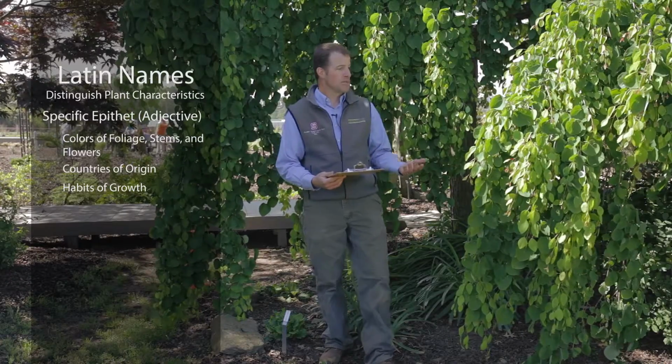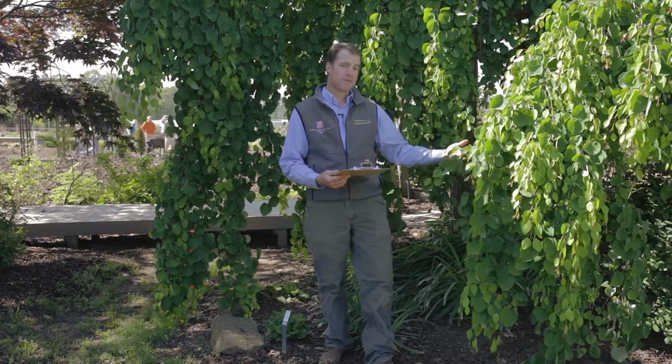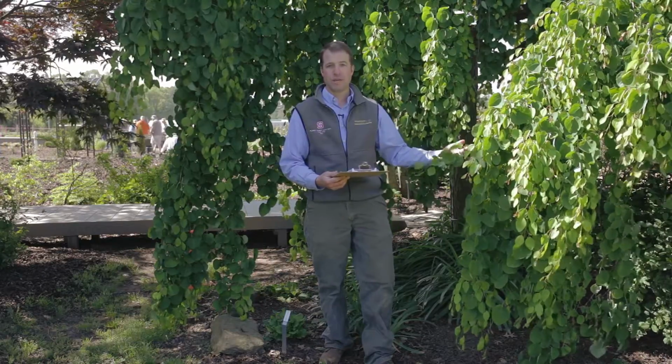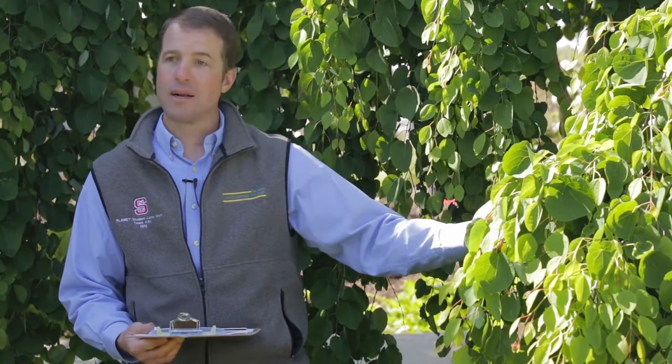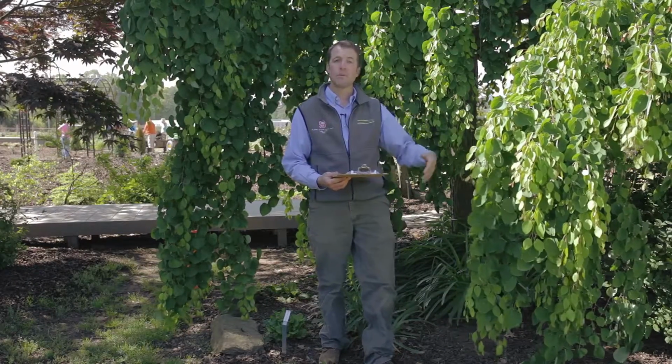For example, this Cercidophyllum japonicum weeping katsura tree: the Cercidophyllum would be the genus, japonicum would tell us the country of origin, and then the cultivar is a weeping or a pendulous cultivar, meaning that it will actually weep. The Cercidophyllum japonicum straight species does not have this weeping characteristic and would be much taller as far as its habit of growth.